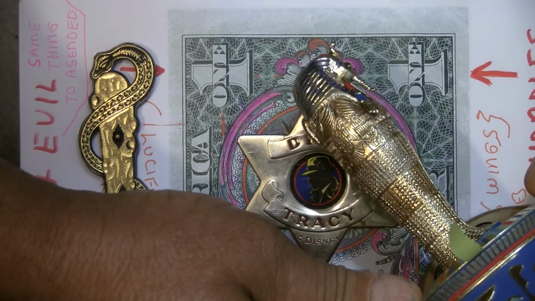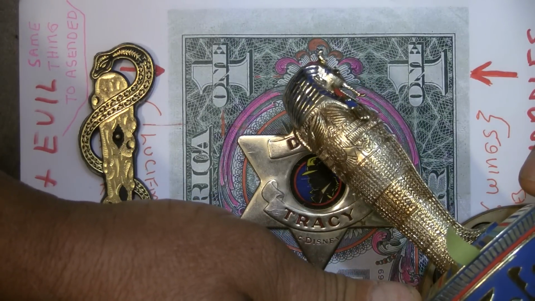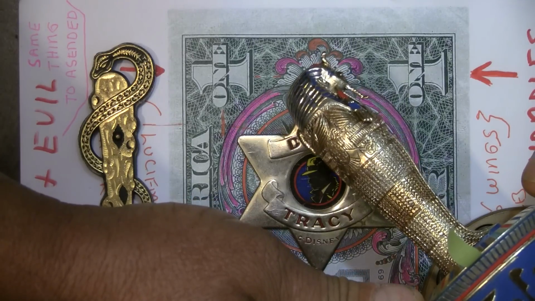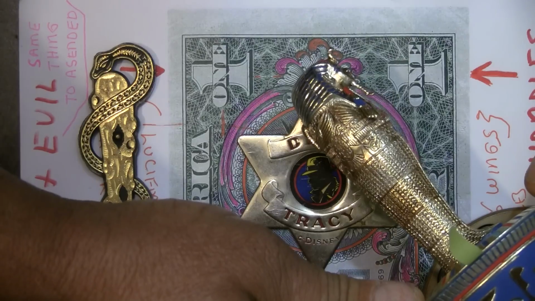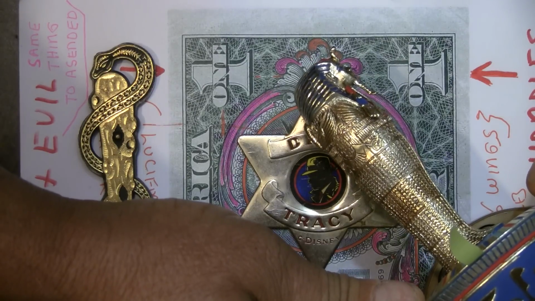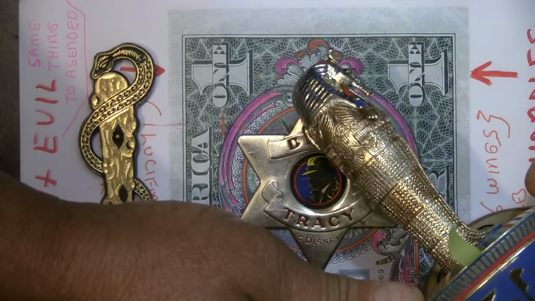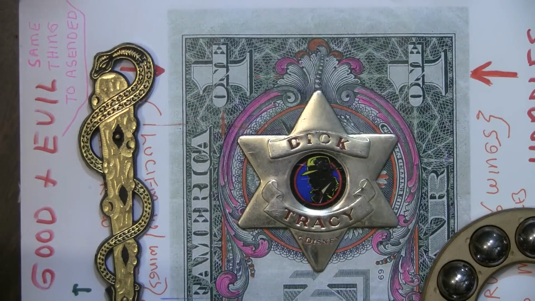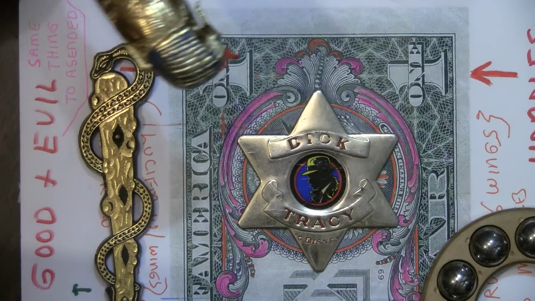And these are noticeable when I move the face back and forth. This is clearly an outline of Tutankhamun, because it was placed here for a very specific reason.